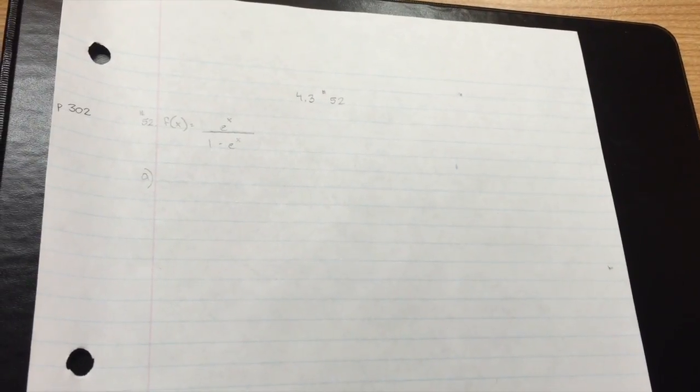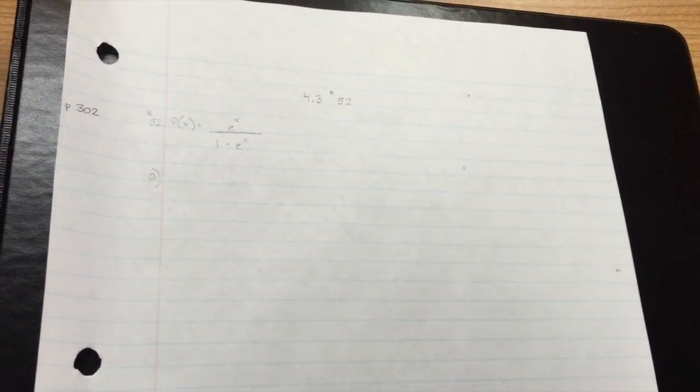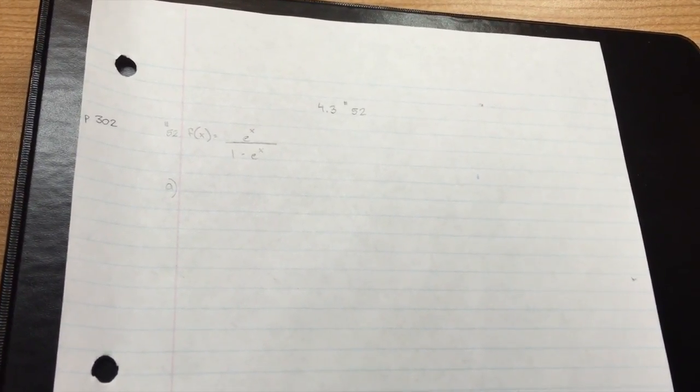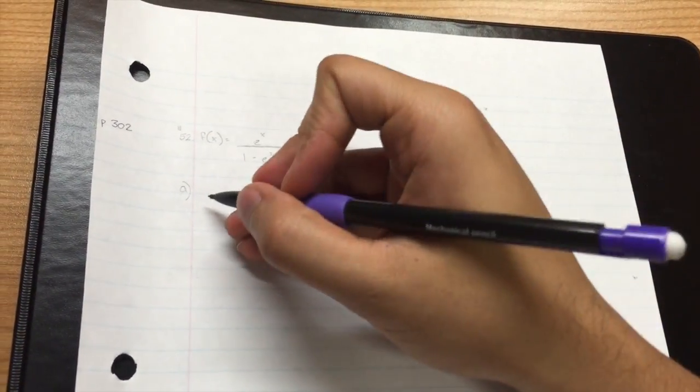The function given is e to the x over 1 minus e to the x. For part A, we have to find the horizontal and vertical asymptotes of this function. I'm going to start off by finding the vertical asymptotes.